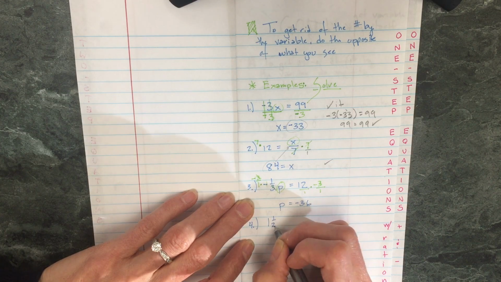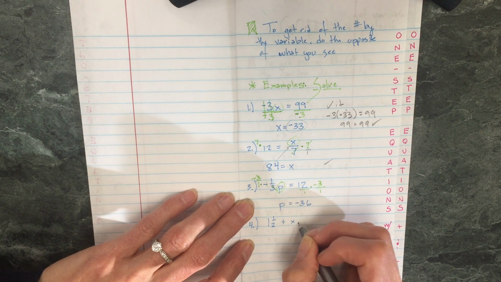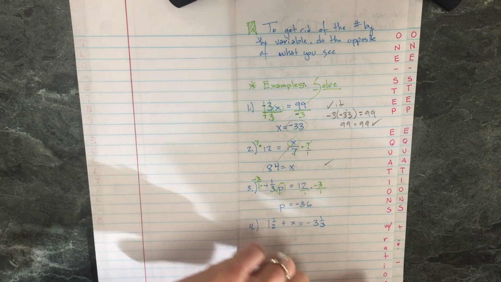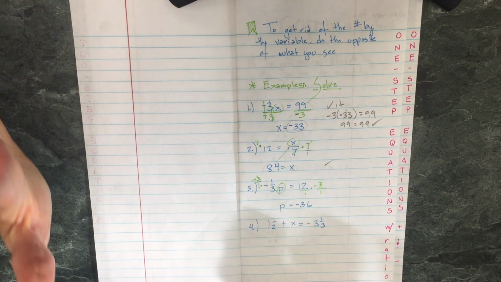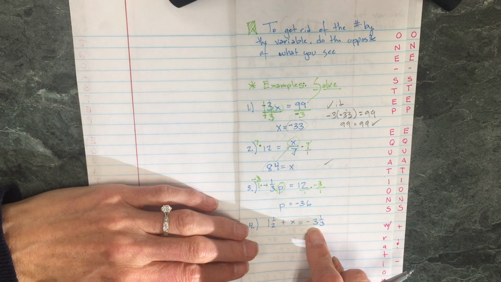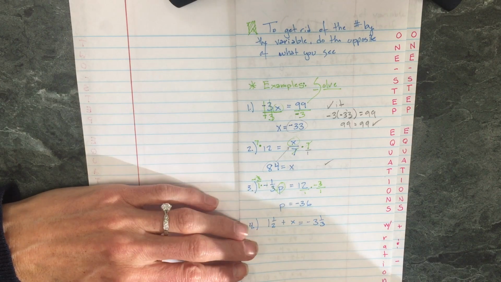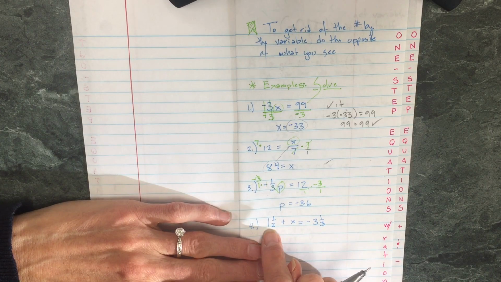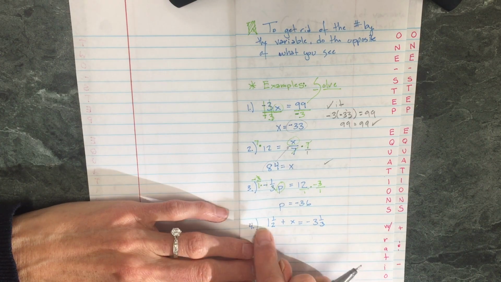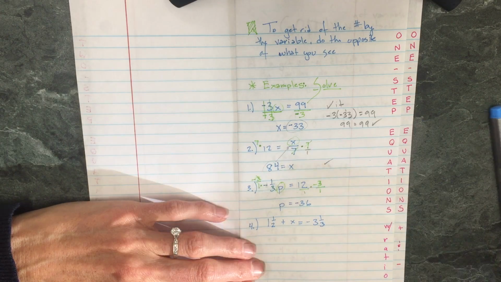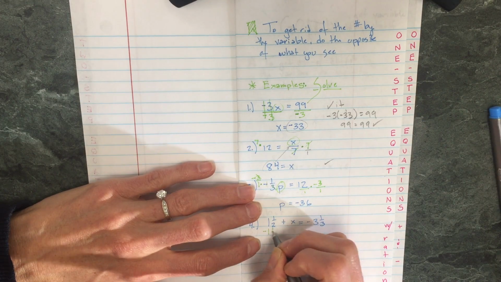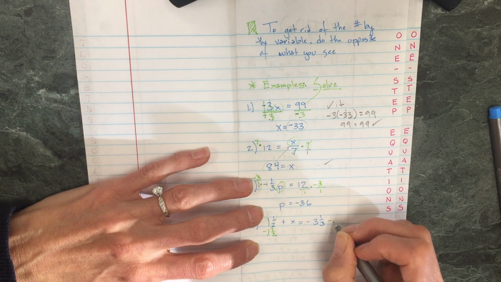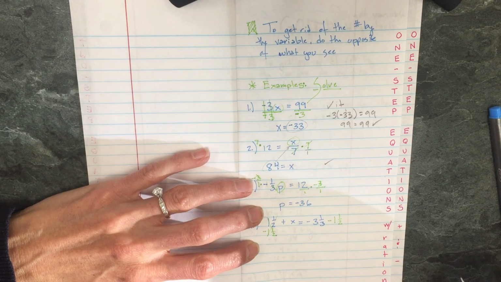Our fourth example is 1/2 plus x equals -3 1/3. So here comes our rational numbers. This shouldn't be a problem. You know how to solve a one-step equation, and you know how to combine fractions. So we're just going to do them both at the same time. I see that 1/2 is being added to x. It's a positive 1/2. So to get rid of the positive, I'm going to subtract 1/2. And these two cancel out to 0. Over here, I'm going to do the same thing. I'm going to subtract 1/2.